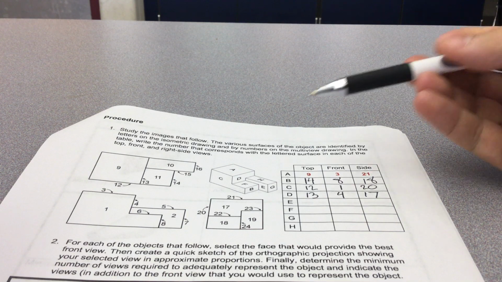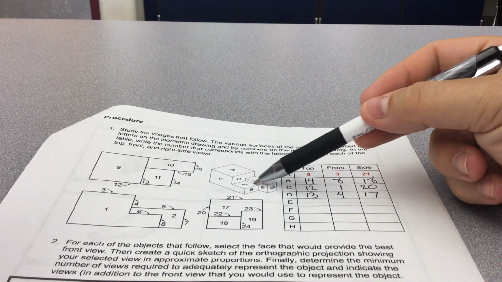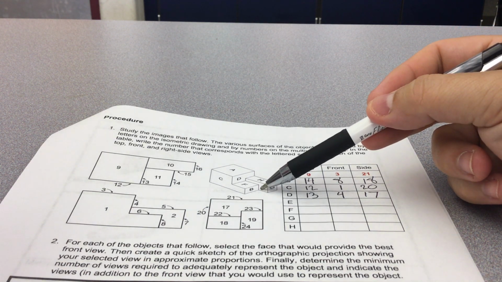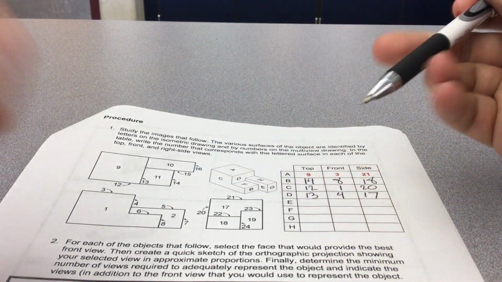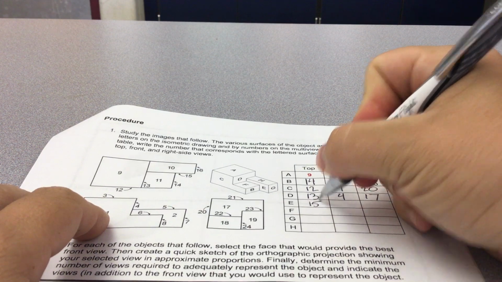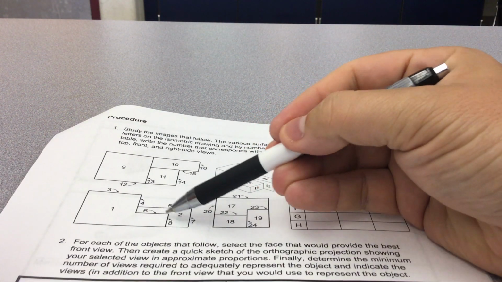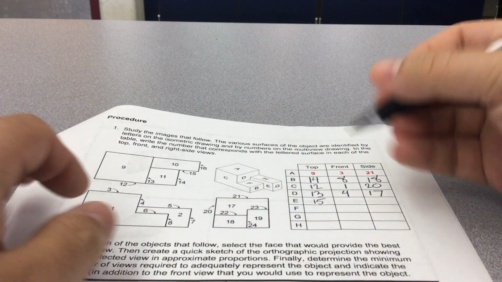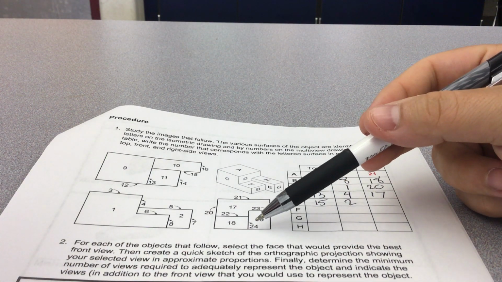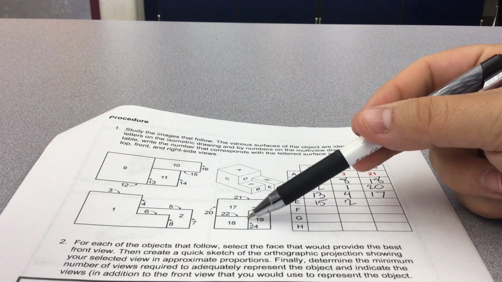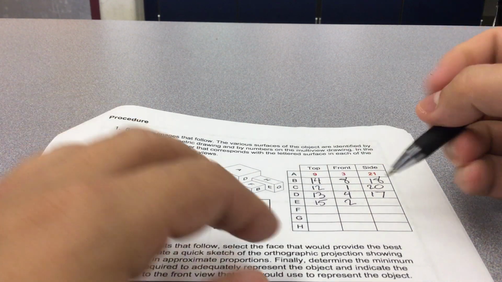Letter E, okay, which is right here, this dog leg here, all right. Top view, number 15 is pointing at that shape. Front view, right here is the dog leg, item number 2, all right. And then our side view, okay, which one is pointing at this particular line here where that would be? It's number 24.